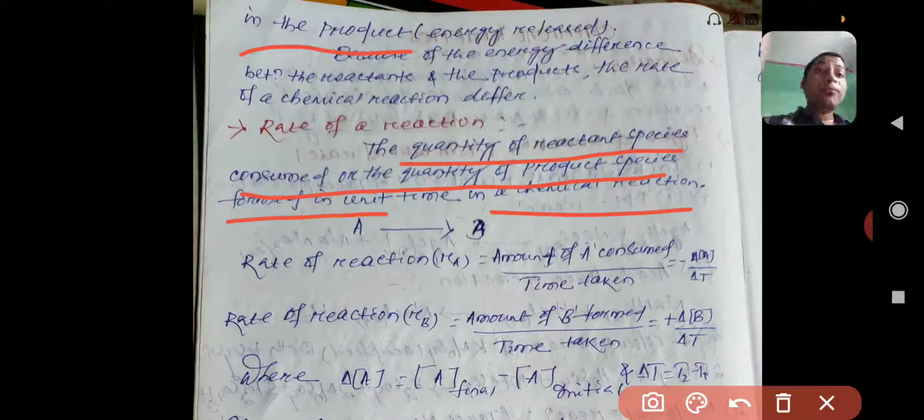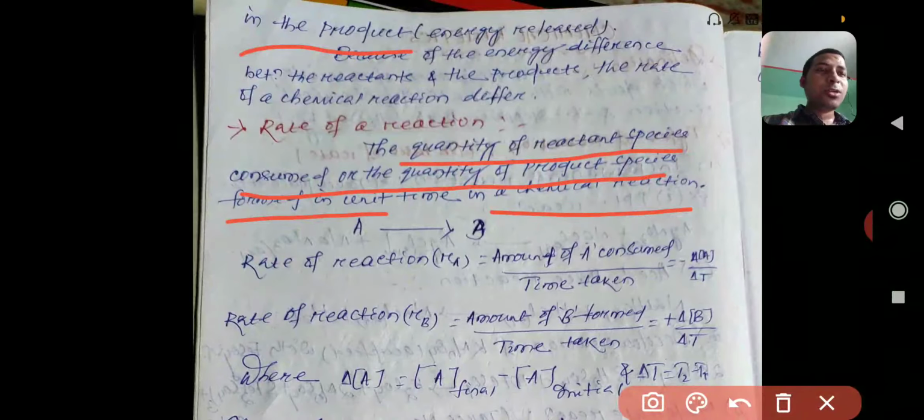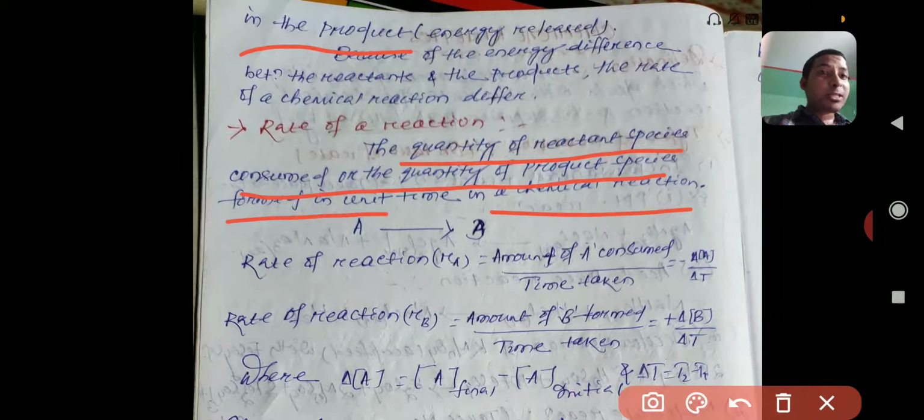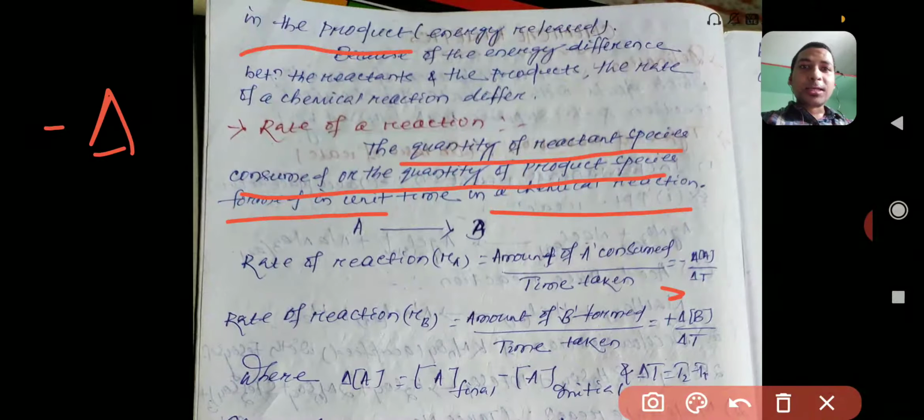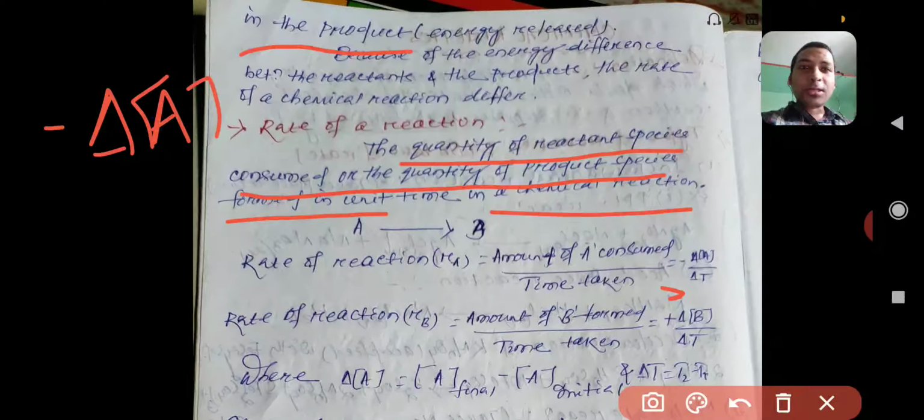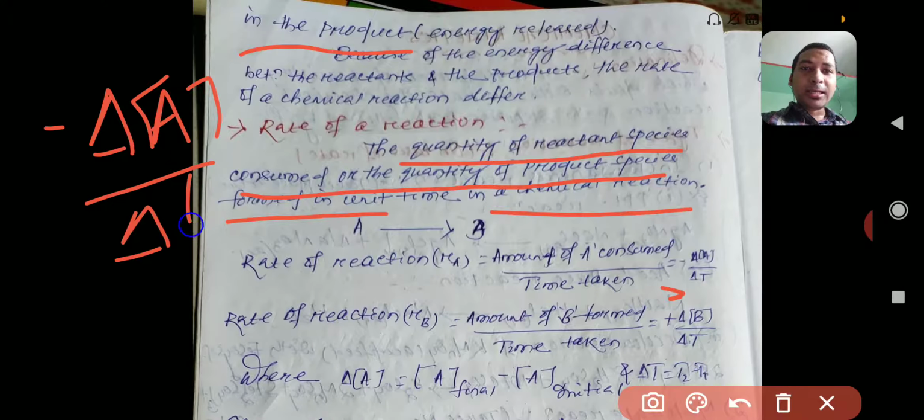So for the rate of reaction, A is being consumed in the chemical reaction, therefore its concentration will decrease. Therefore it is written as amount of A consumed by time taken, with a minus sign: minus del [A] by del t. This is the change in concentration of reactant. And the rate of reaction of B, that means the product, the concentration of product is increasing.